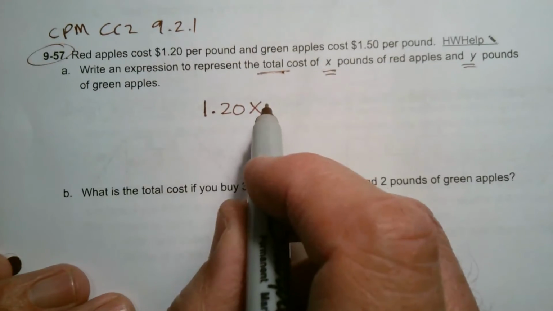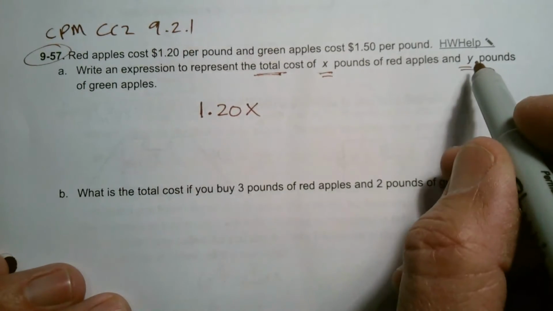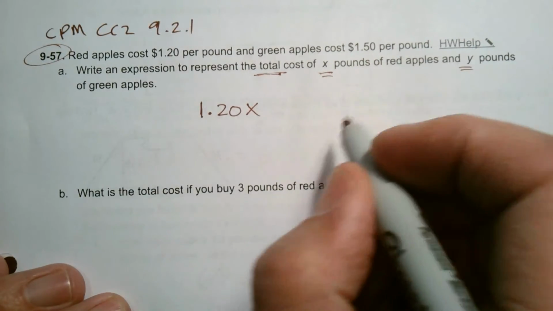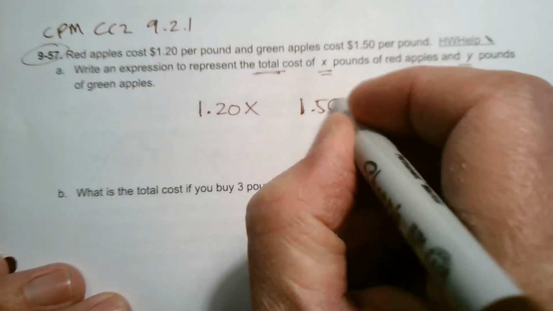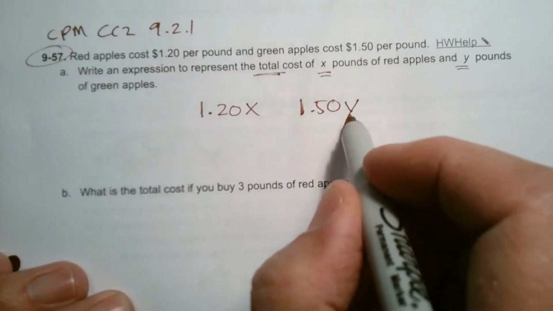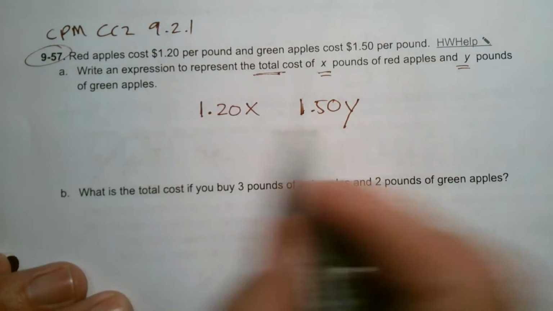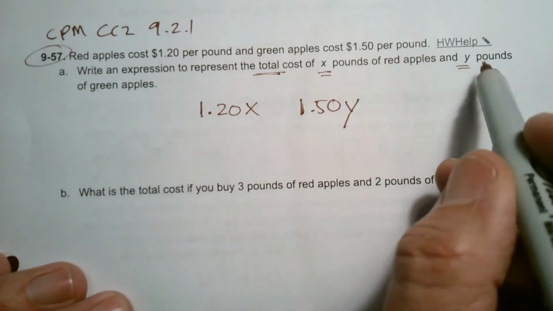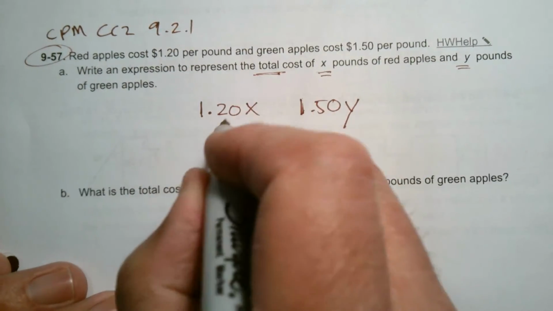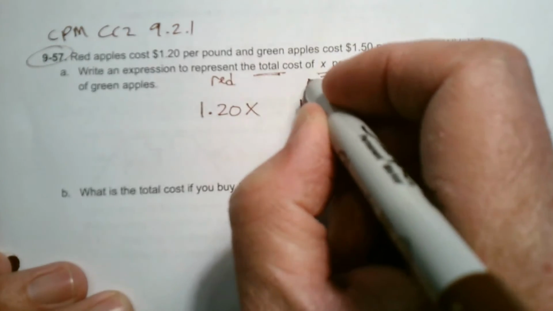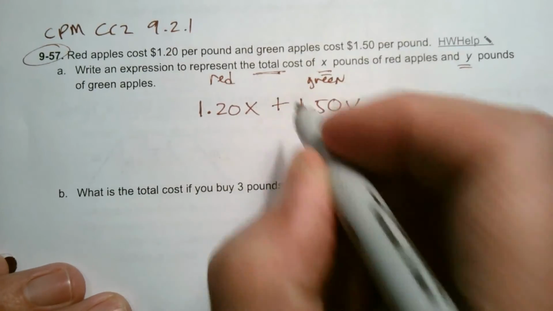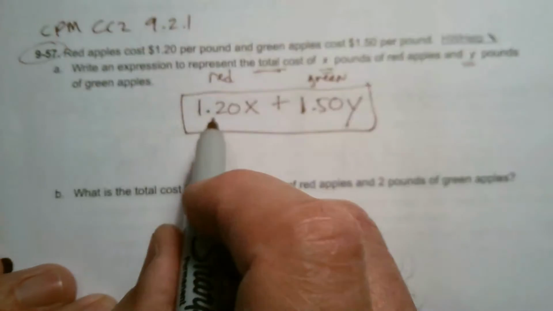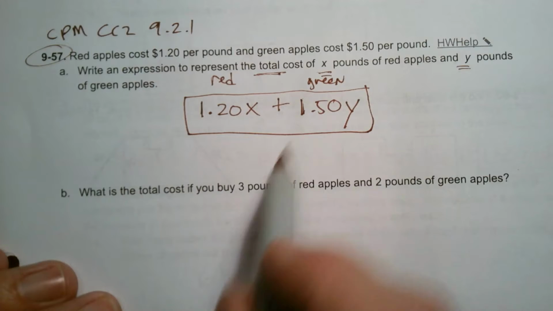That's my first expression. And then y is the pounds of green apples. Green apples cost $1.50 per pound, so there it would be 1.50y, where y is the number of pounds of green apples. I want an expression to represent the total cost of both red and green apples. This represents red apples, and this represents green apples. If I want them together, I just put a plus sign. I'm adding them together. So that's the expression to represent the total cost of red apples plus green apples.